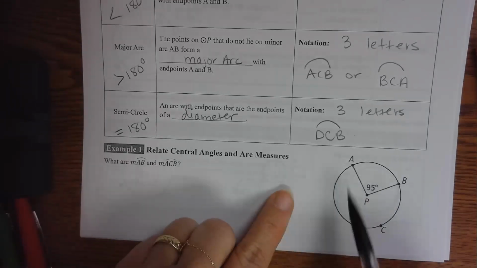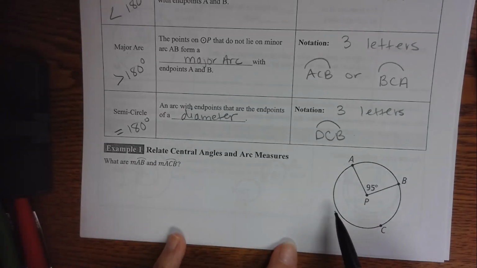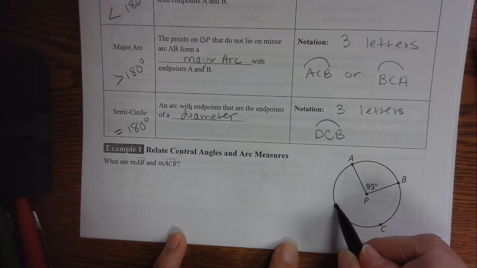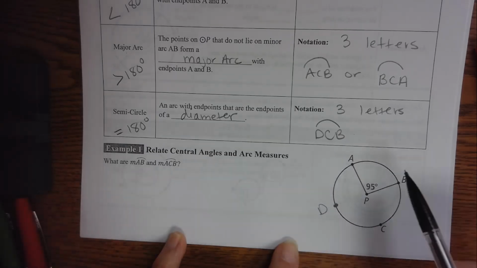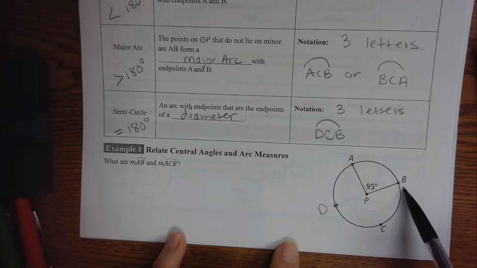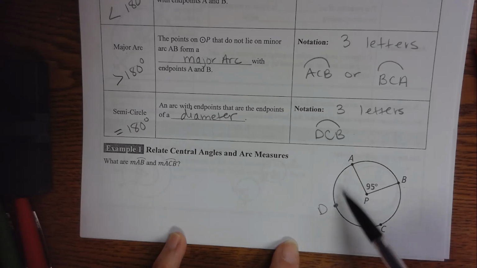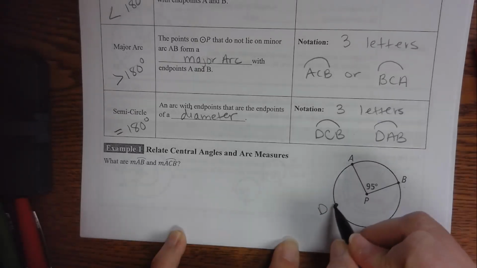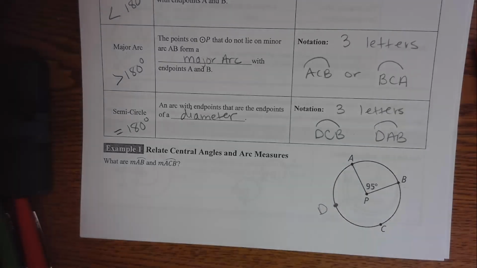Okay, and there's no D here, so I'm going to make a D. I'm going to make a diameter, okay? So let's make this point be D, and then now the semicircle is DCB here, or it could be DAB as well. DAB, DCB, they're both semicircles.